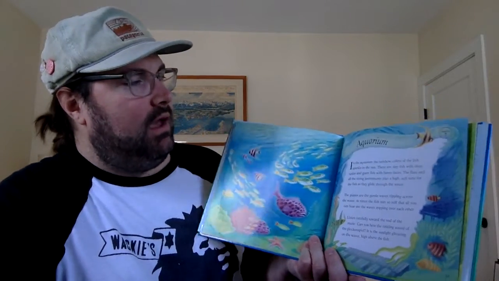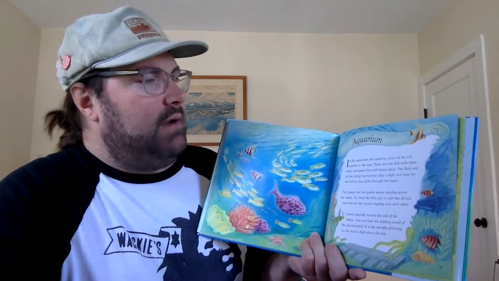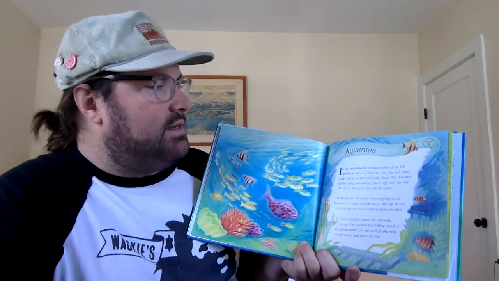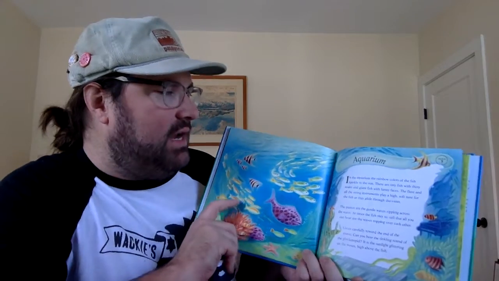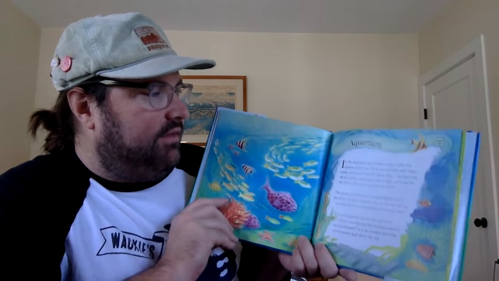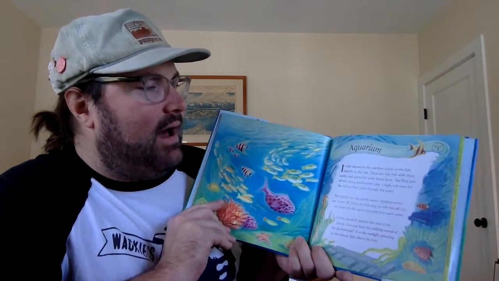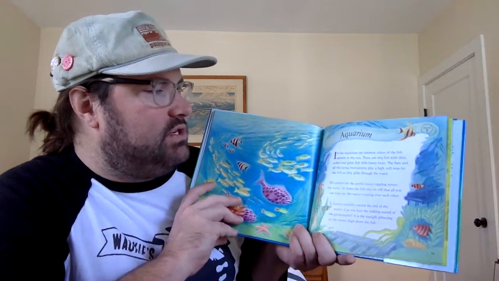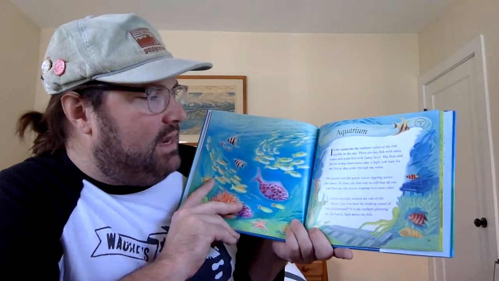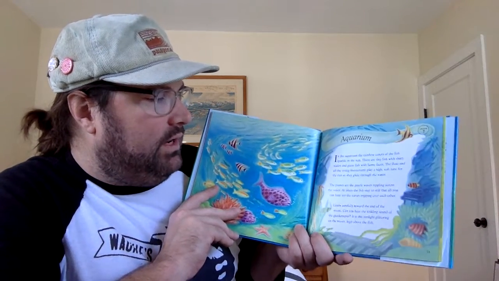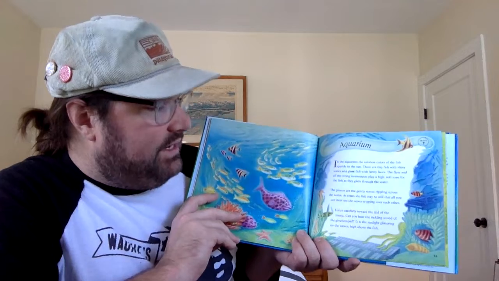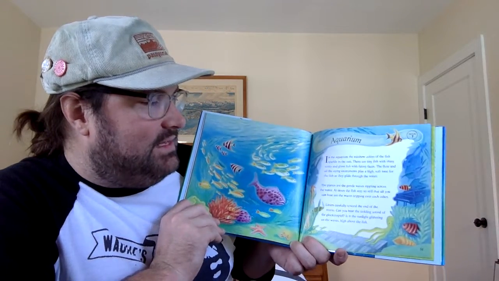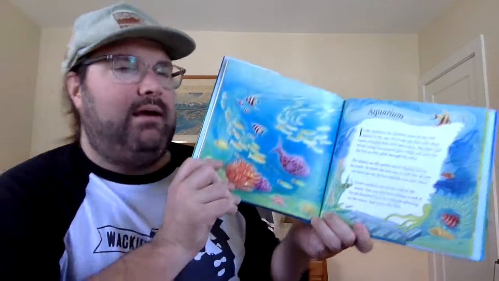All right. Aquarium. In the aquarium, the rainbow of colors of the fish sparkle in the sun. Can you hear the sparkly sounds? There are tiny fish with shiny scales and giant fish with funny faces. The flute and all the strings play a high, soft tune for the fish as they glide through the water. The pianos are the gentle waves rippling across the water. At times, the fish stay so still that all you can hear are the waves tripping over each other. Listen carefully to the end of the music. Can you hear the tinkling sound of the glockenspiel? It is the sunlight glittering on the waves, high above the fish.